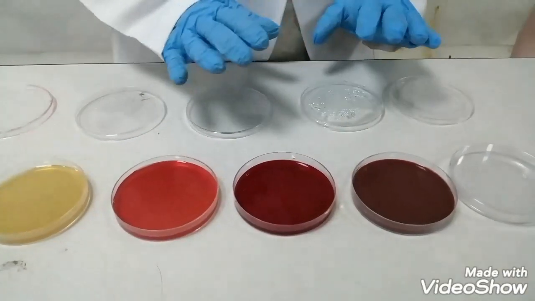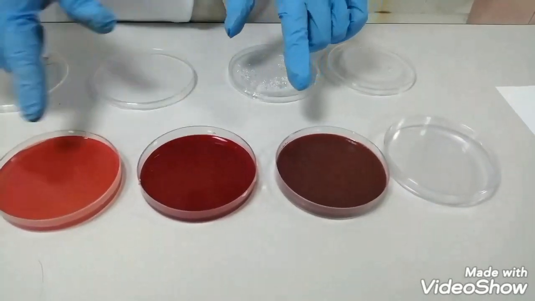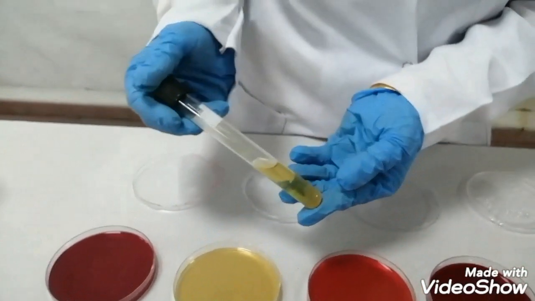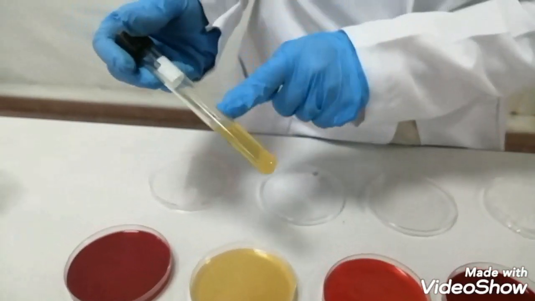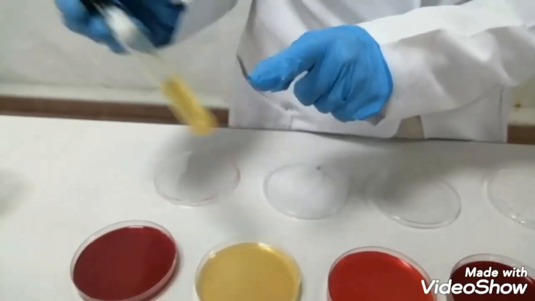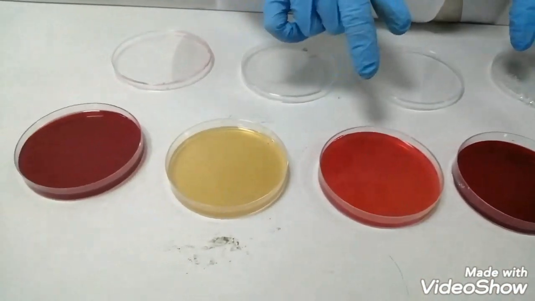We have different kinds of culture media. According to the physical state, either we have solid culture media or we have liquid culture media, like this. This is nutrient broth, an example of liquid culture media. And these all are examples of solid culture media.